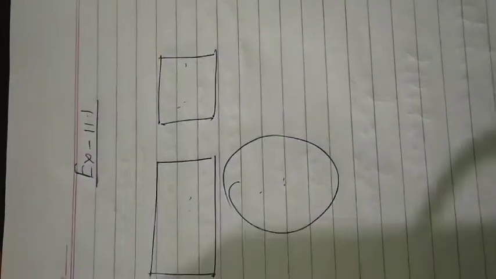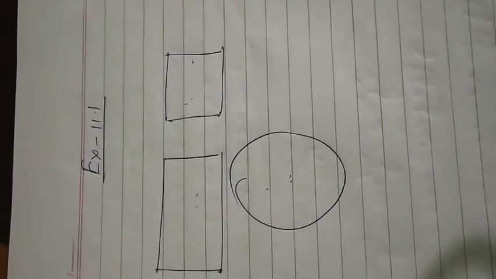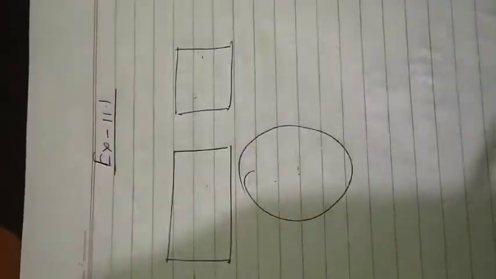When we're talking about the area of this rectangle, or this square, or this circle, we're actually talking about how much space is occupied by this shape. That is the area of a shape.